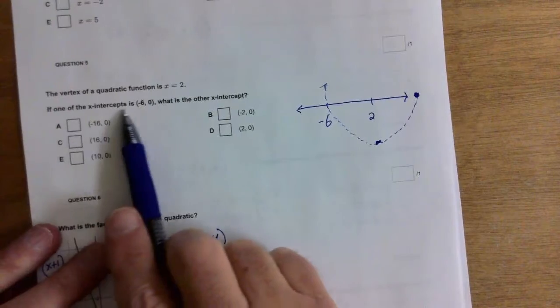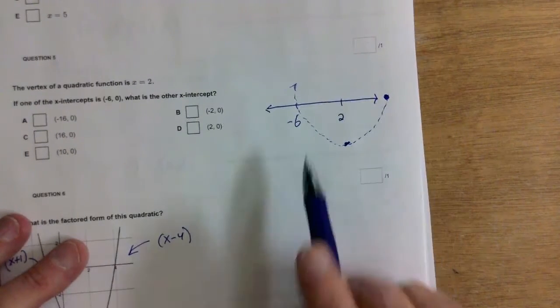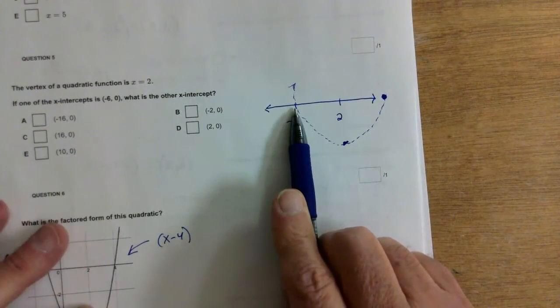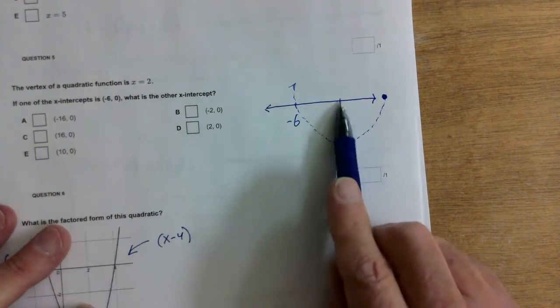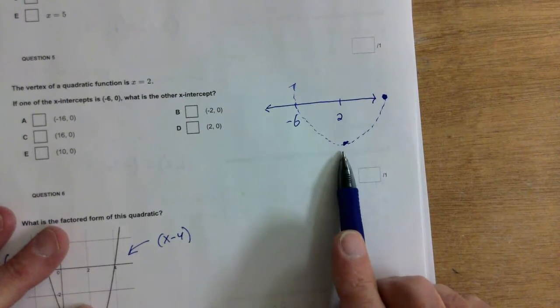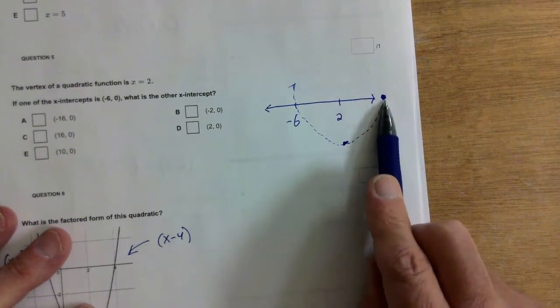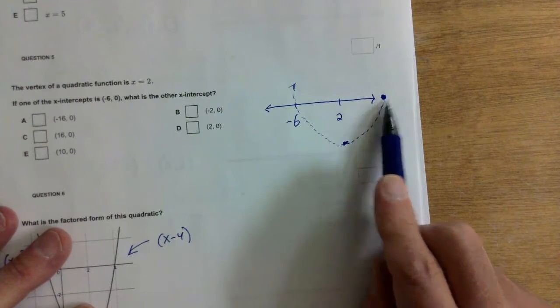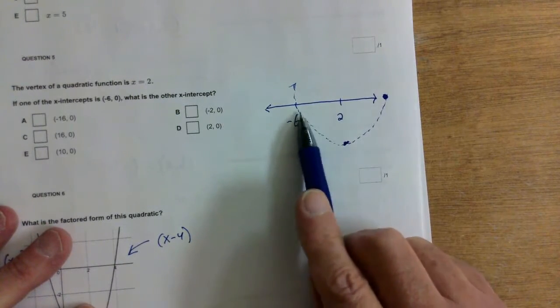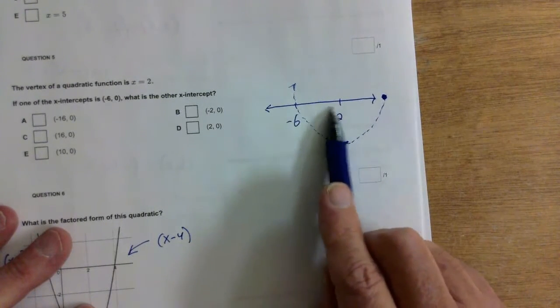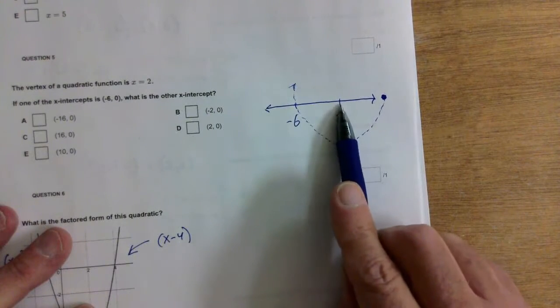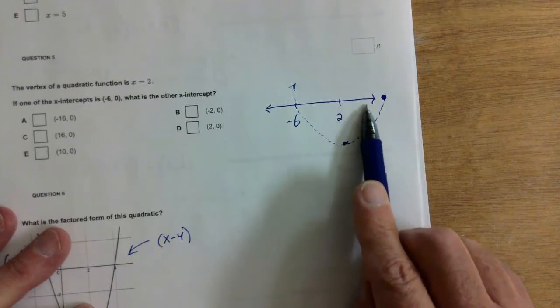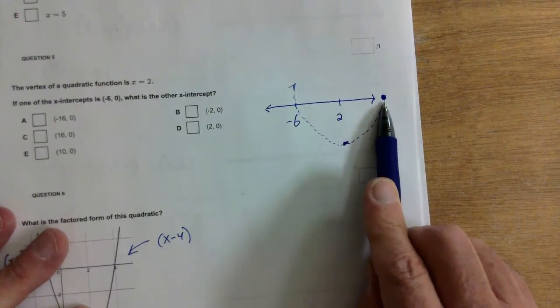All right, guys, one of the x-intercepts is at -6, 0. And the vertex is at 2 somewhere down here. All right, it's down here somewhere. So it comes up and hits this side. So look at how far apart. 2 and -6 are 8 apart. So start with 2 here and then move up 8. And where are you at? All right.